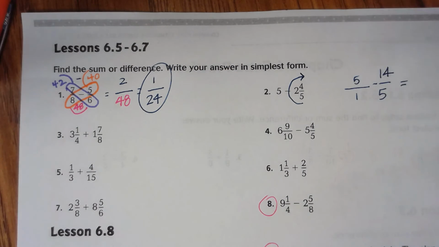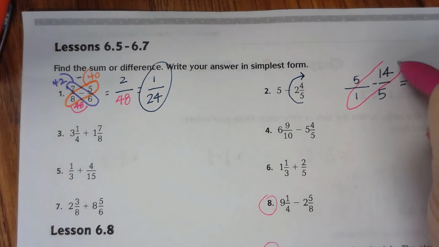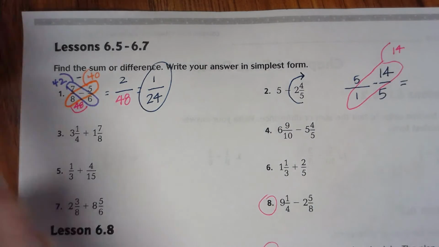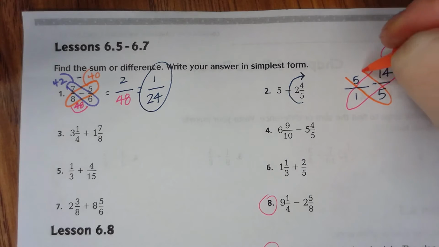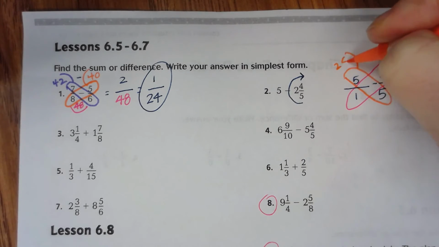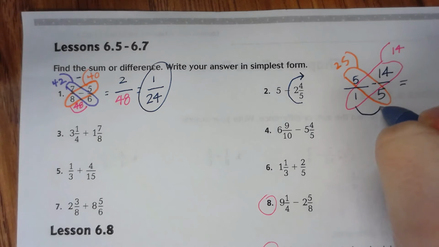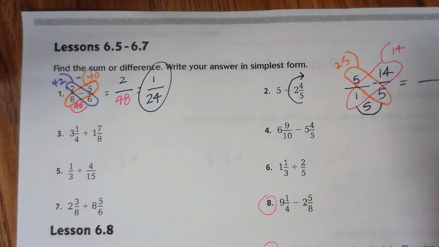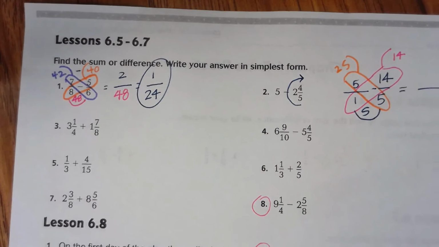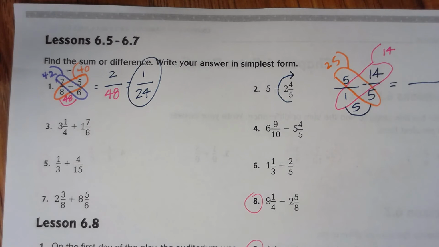Okay, let's take a look here. Everybody, 1 times 14 is 14. 5 times 5 is 25. Let's go ahead and do the body of the butterfly down here. 1 times 5 is? Good. Okay, who can tell me, where am I going to see the numerator of my answer? What will be the numerator of my answer?